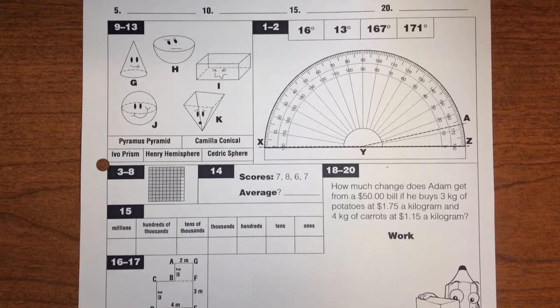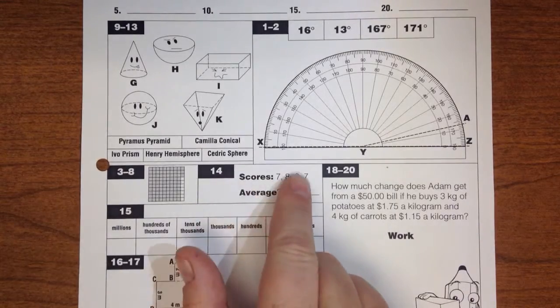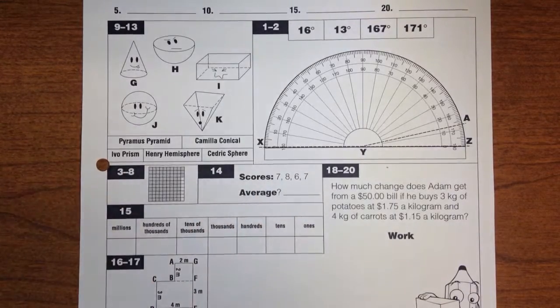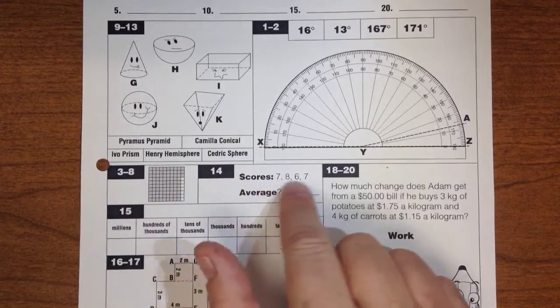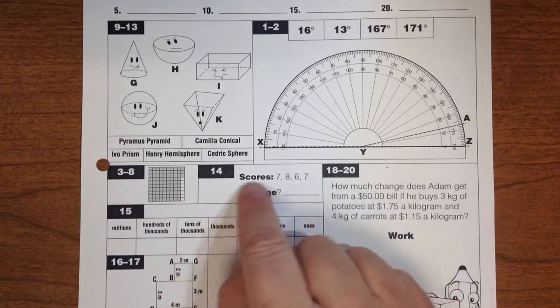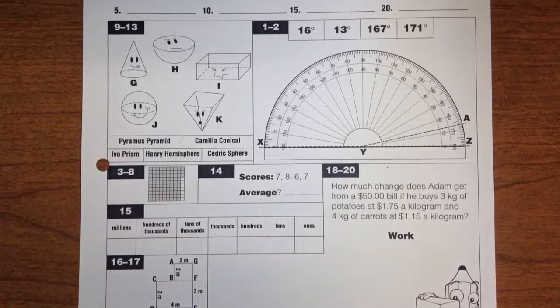Number 14. To find the average, you must add the scores and then divide by the number of scores. So here are Scott's scores. What is his average score? What is Scott's average? These are his scores.